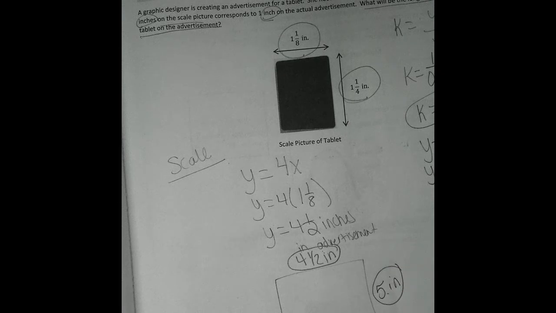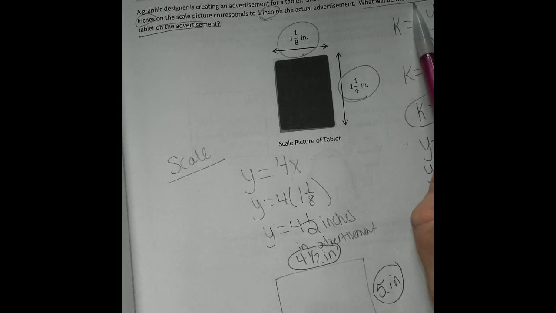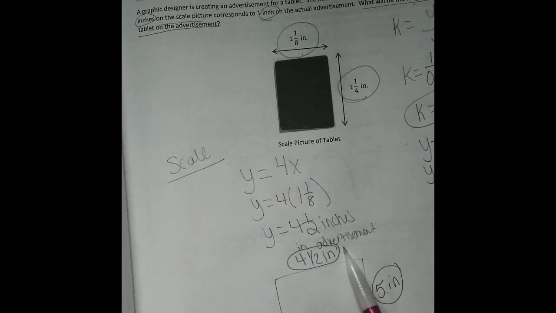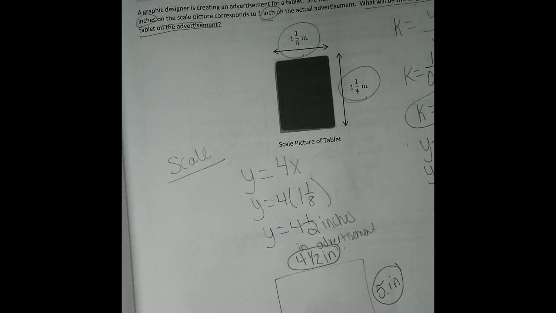So our advertisement is 4.5 inches by 5 inches and is a rectangle. Go back and make sure you've answered the question. Length, width of the advertisement. We have them both right here, and we've circled our answers.